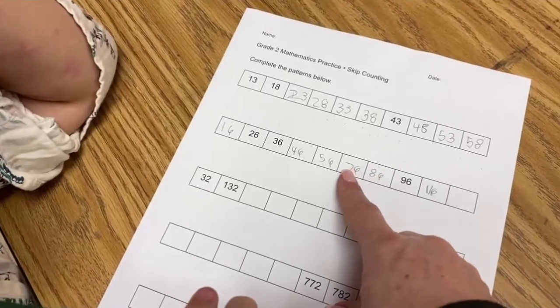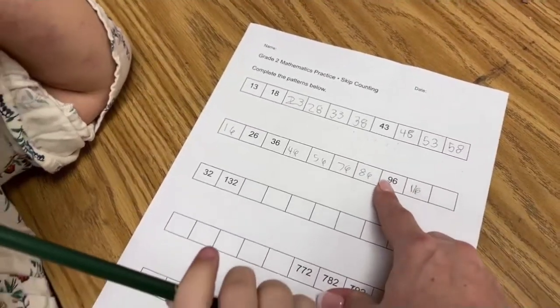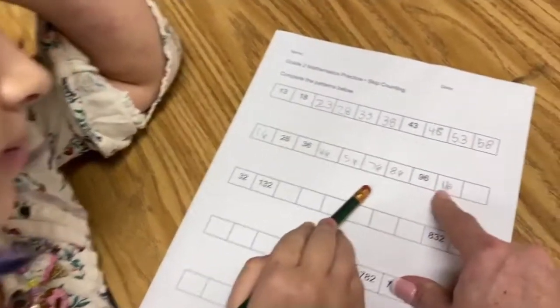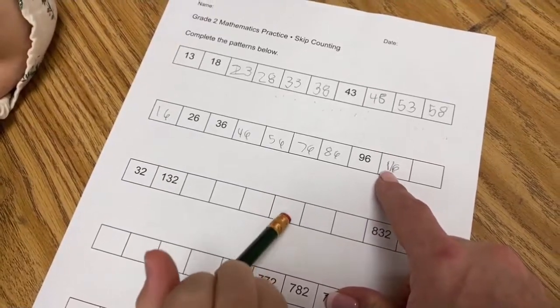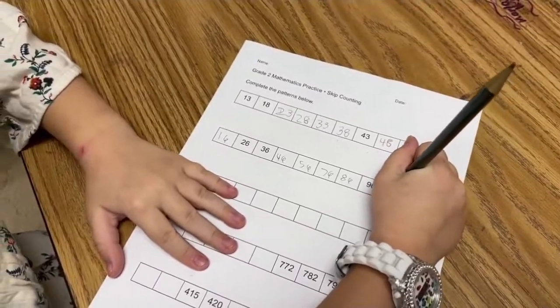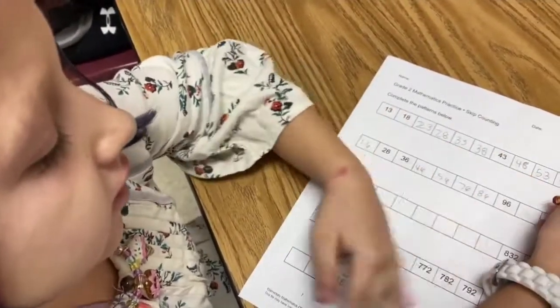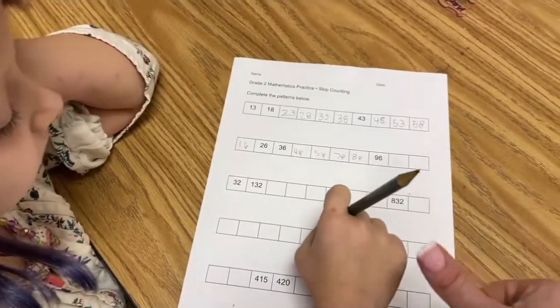So we have 76, 86, 96. If we have 9 tens, what's one more group of 10? 100. So, or 10 tens. So we have 11 tens. So what would come next? 100. 100 what? 111. Can you count on from 96 10 times?